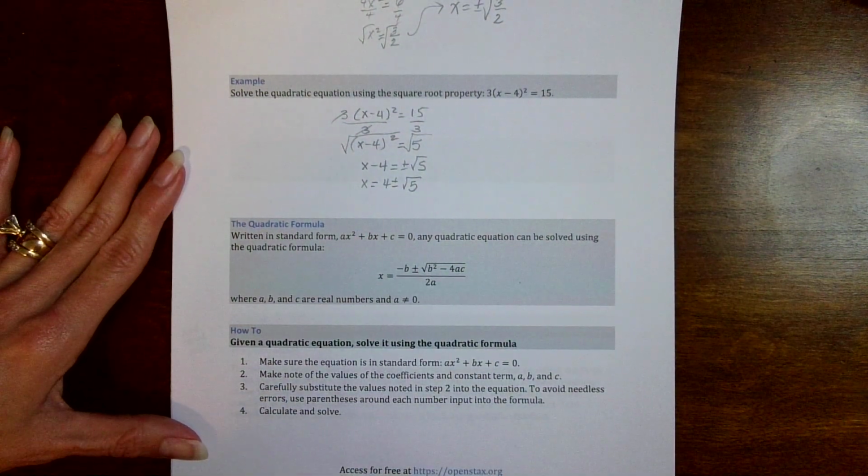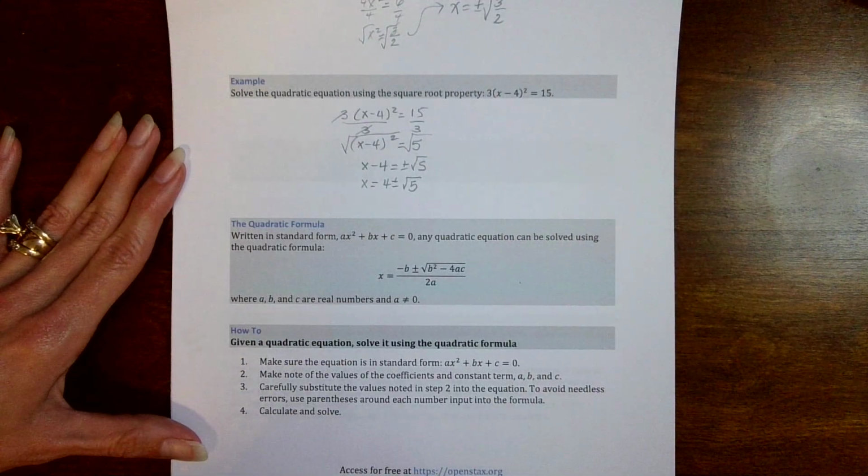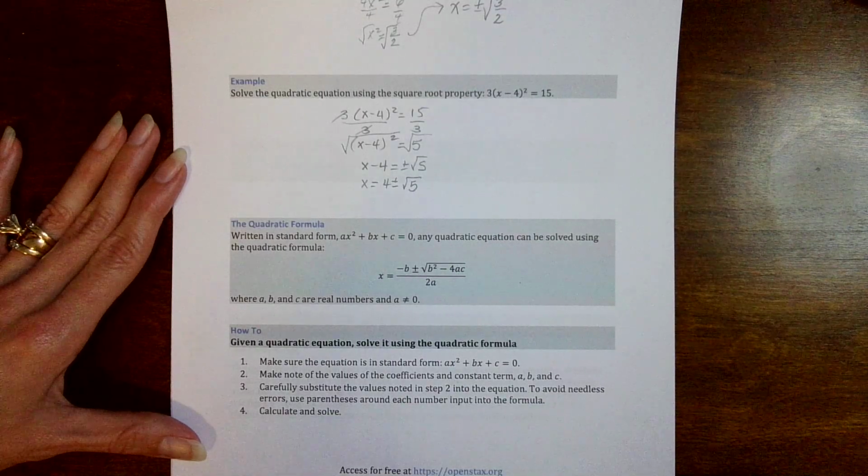Quadratic formula. If you have ax squared plus bx plus c, where a is the number before x squared, b is the number before x, and c is your constant, any quadratic equation can be solved using the quadratic formula. x equals negative b plus or minus the square root of b squared minus 4ac all over the quantity 2a, where a, b, and c are real numbers.